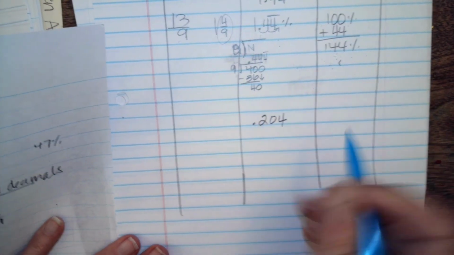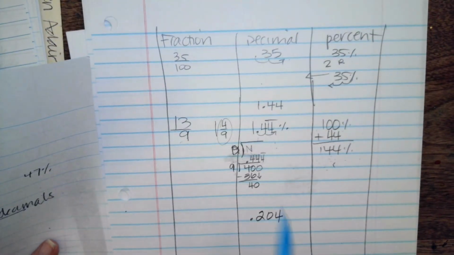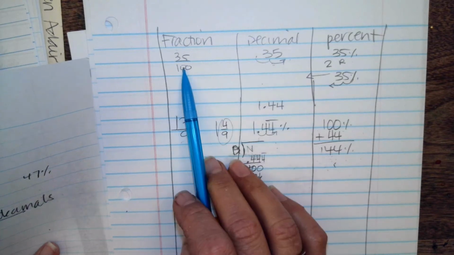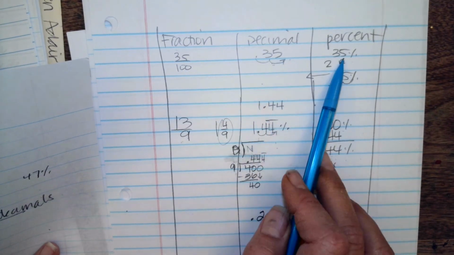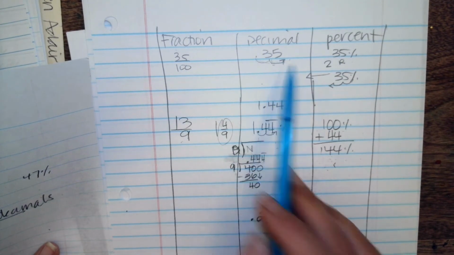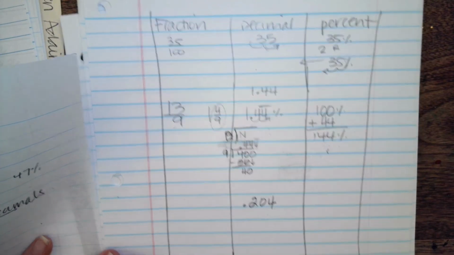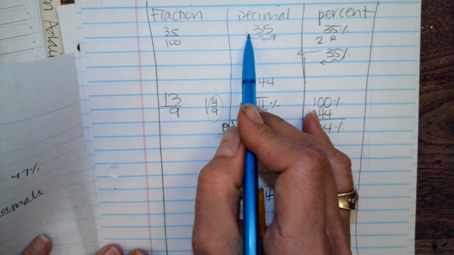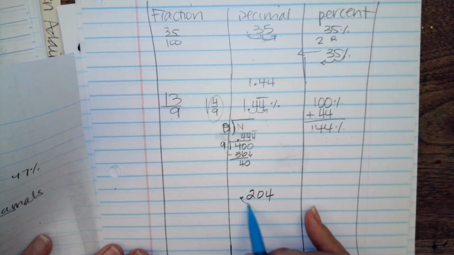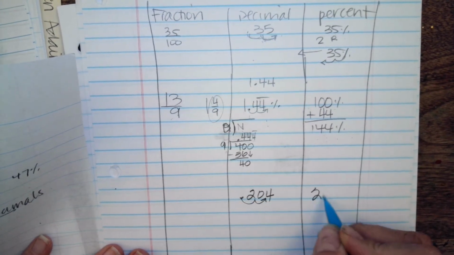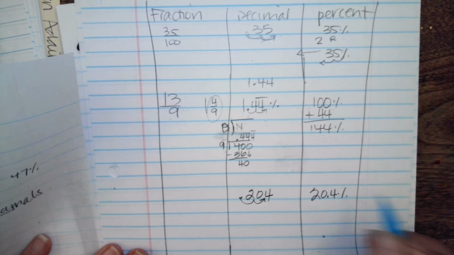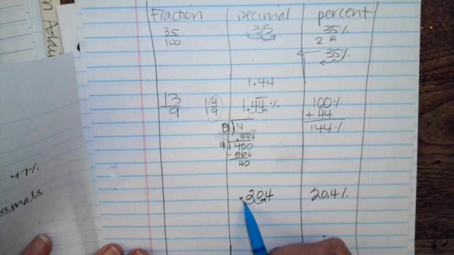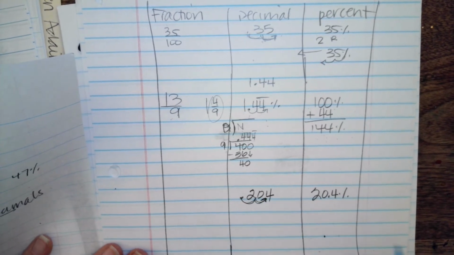0.204. And the reason why I do this decimal up here is because I know 35 100ths, 0.35, 35%. It helps remind me how to change it. Now I don't even have to trip on it, right? I know to change from a decimal to a percent, I do 2 over, so I go 2 over, and it's 20.4%. 1, 2, decimal goes there.